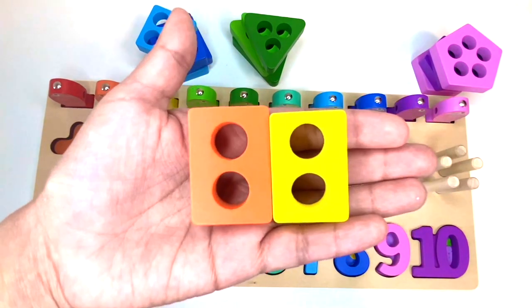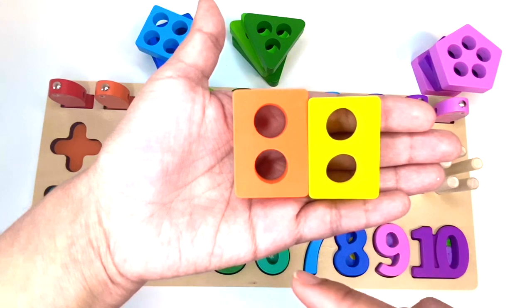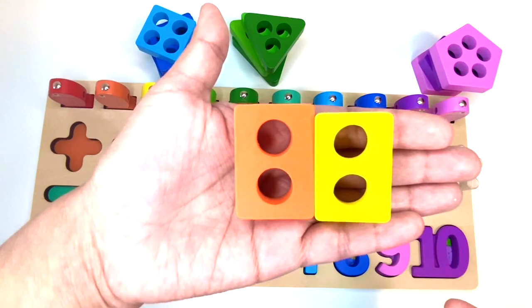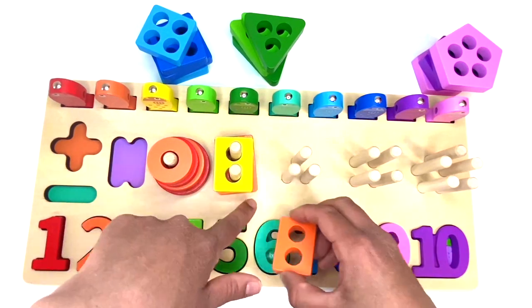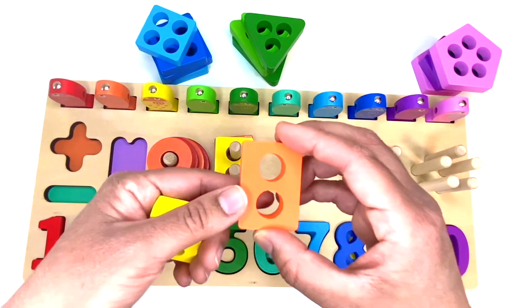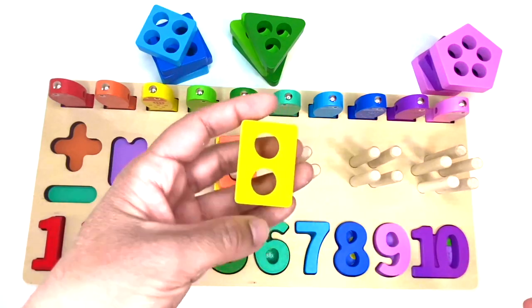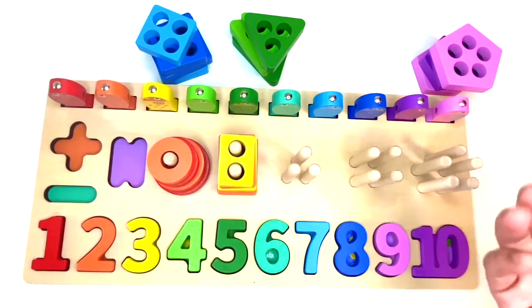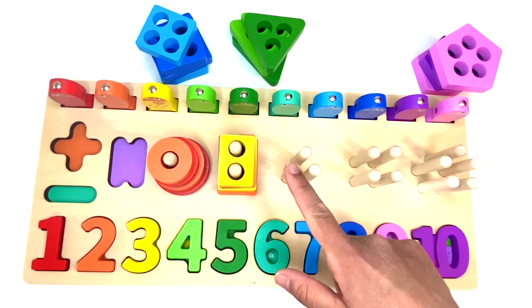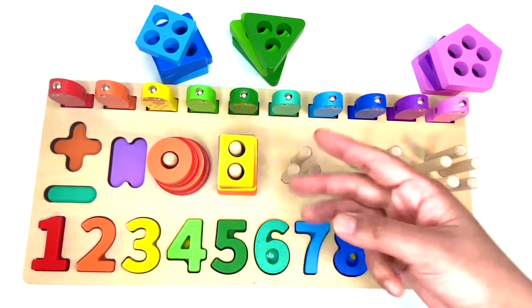And now which one should be the next one? Which one of these is the next biggest rectangle? The orange. And guess what? It actually fits our pattern perfectly. Orange, yellow, orange, which leaves the little yellow rectangle last. Fantastic. All right, let's get to it. Our next shape has 1, 2, 3 holes.